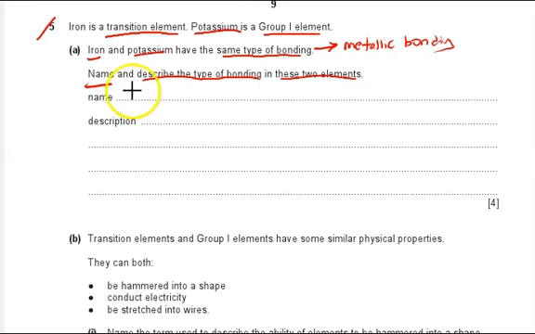So we just have to write here metallic bonding. Some of you are confused that it could be ionic bonding, right? If it's potassium, you could mention ionic bonding, but look at iron, you have a comparison there, so it is definitely metallic bonding.